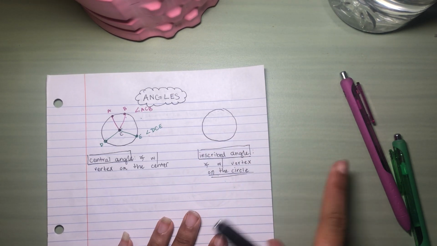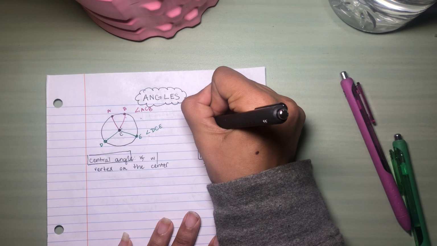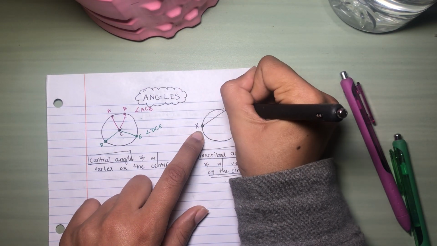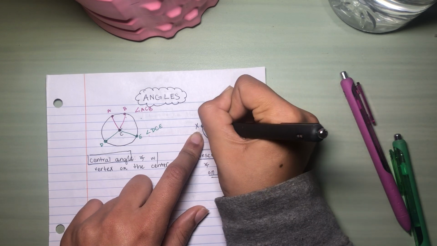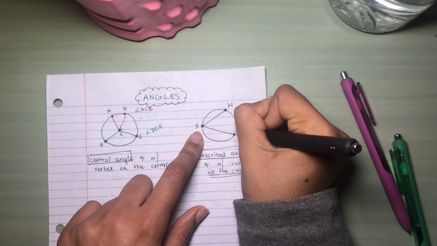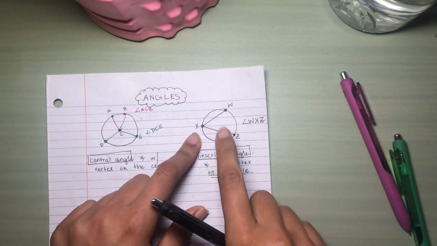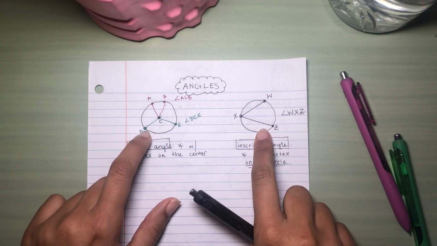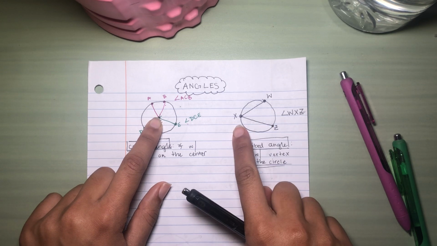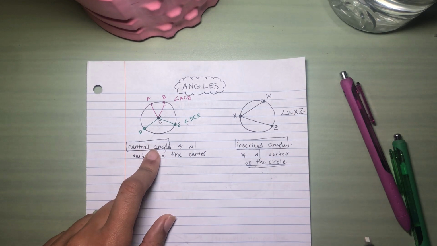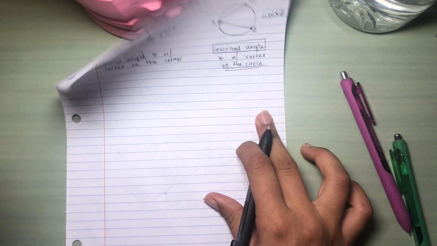You can underline on the circle, that's pretty important. An example would be, let's call these points X, W, and Z, so this would be angle WXZ. Hopefully you can see the difference between these two angles. The center goes all the way to the edge. Central angle, inscribed angle.